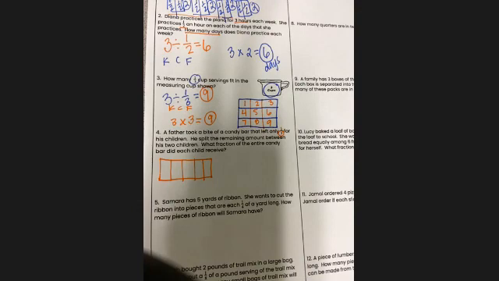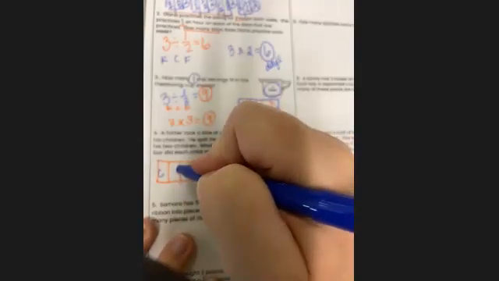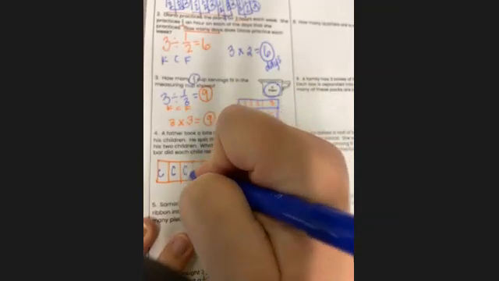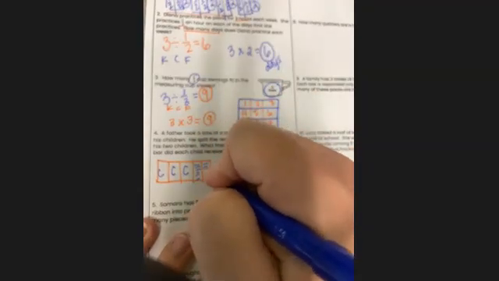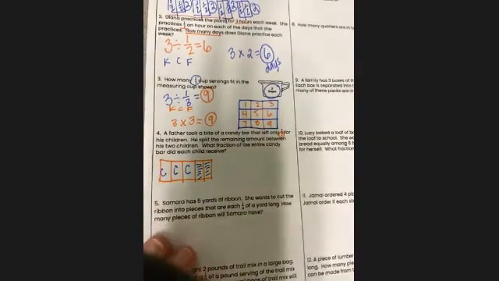It says the father took a bite of candy bar that left only 3/5 for his children. So he's going to have 3/5. So he has these 3 fifths left for his children. And these 2 fifths have already been eaten. Those are now gone.